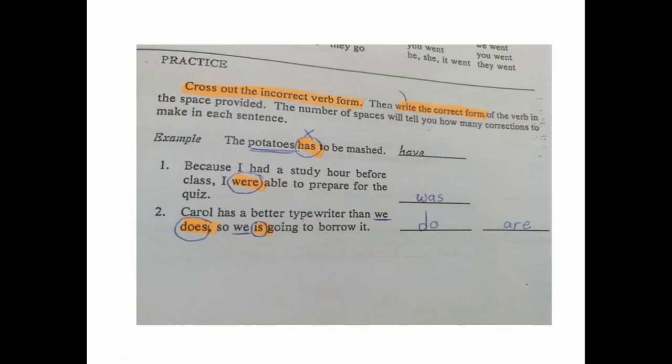Okay? Cross out the incorrect verb form, then write the correct form of the verb in the space provided.